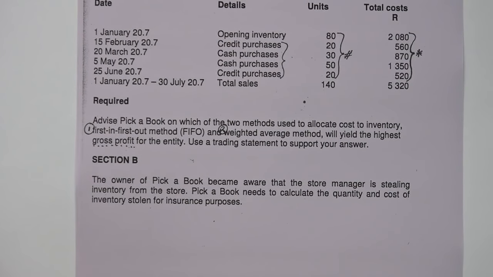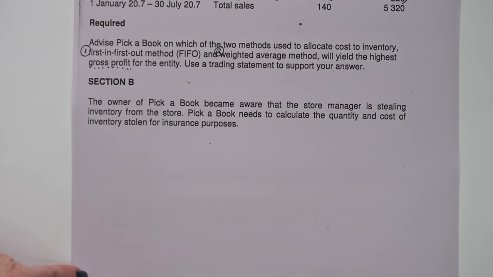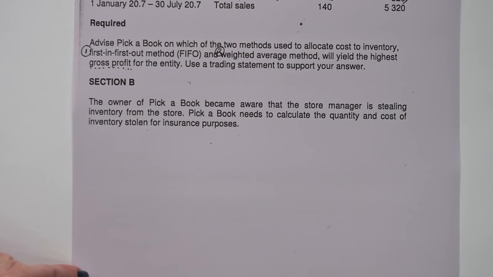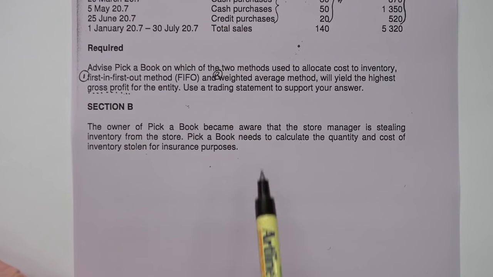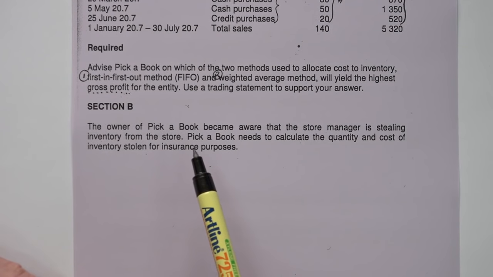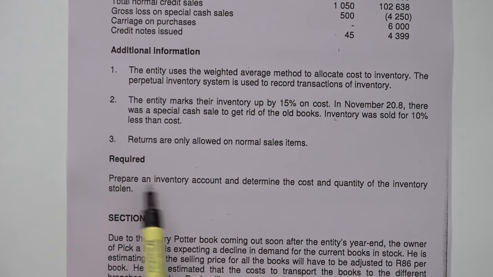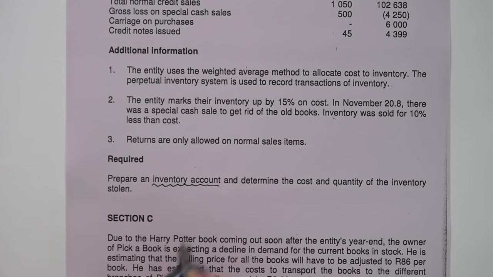That was section A. In section B, the owner of Pick-a-Book became aware that the store manager is stealing inventory from the store. Pick-a-Book needs to calculate the quantity and cost of the inventory stolen for insurance purposes. In some of these insurance questions, they tell you to make use of a trading statement, but in this section B, they ask us to prepare an inventory account. So now we can't use the trading statement, we have to use the inventory account to determine the cost and the quantity of the inventory stolen.